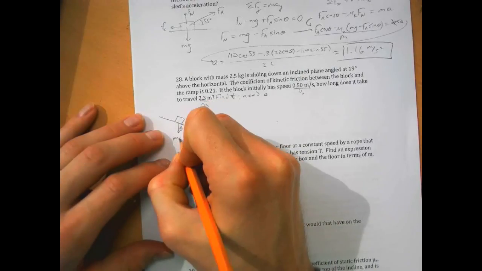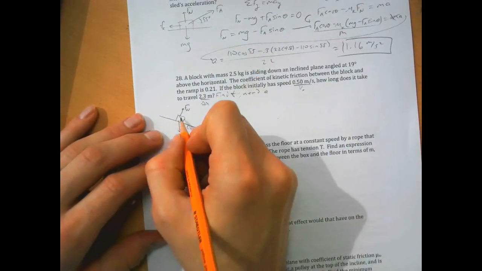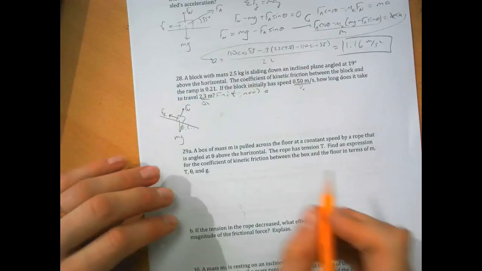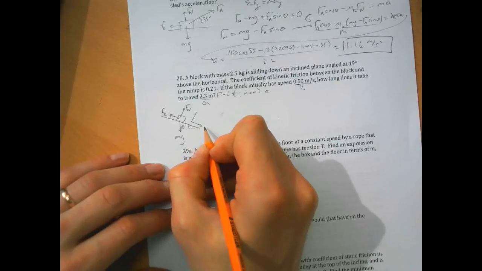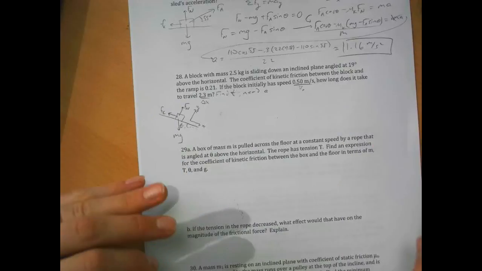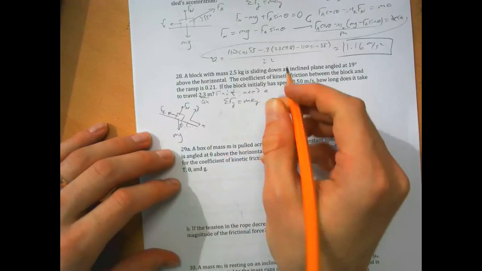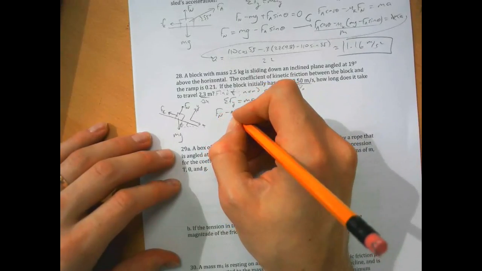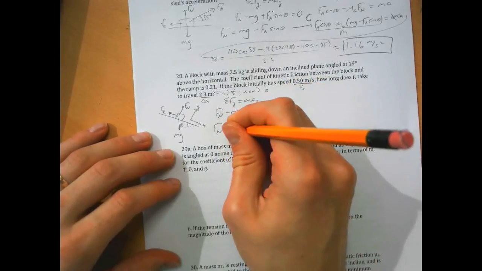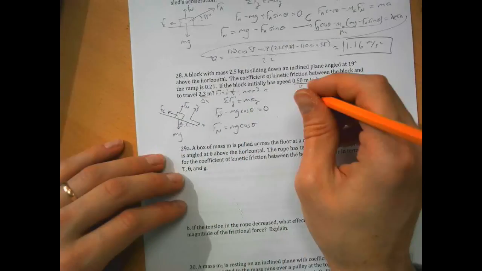Well, we have gravity, normal, and friction. That's it. Remember, when we have an inclined plane, we rotate our coordinate system. We did the frictionless version the other day. This is now a case where we have friction. In the y direction, we have normal force going out of the ramp, and a component of gravity going into the ramp. So from the vertical direction, we learned that normal force is equal to mg cosine theta.